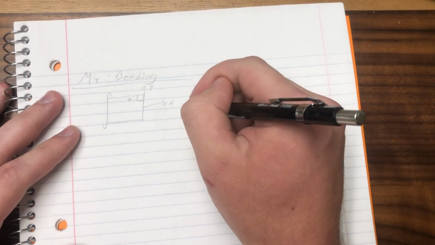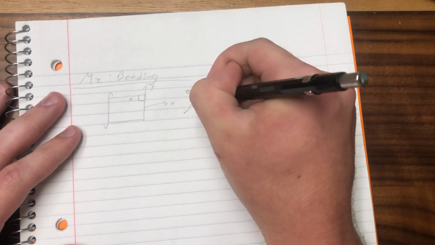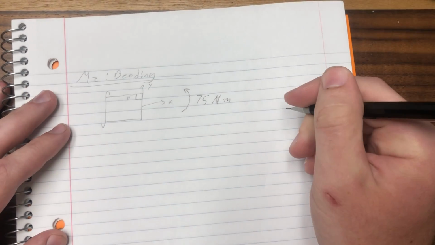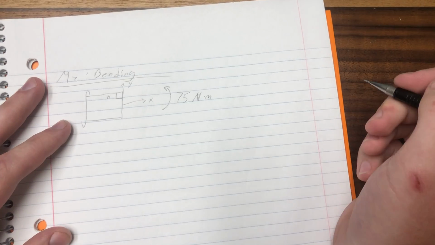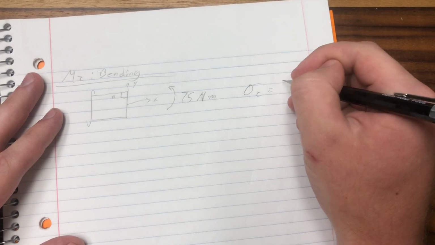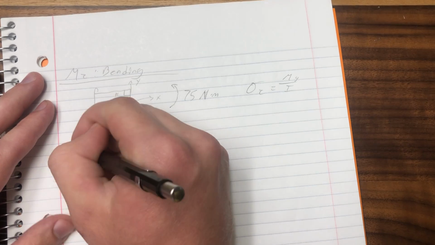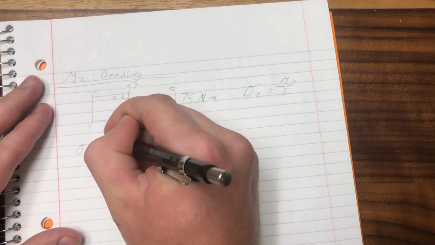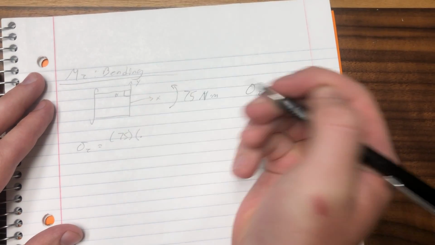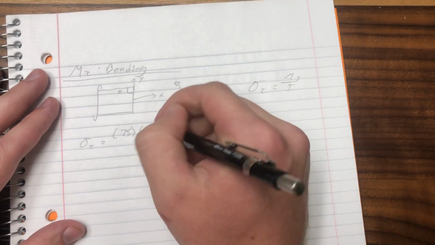And the moment will be positive this time, so that it is counterclockwise, and is 75 Newton meters. So same formula, sigma z this time equals My over I. We'll fill in what we know. 0.02, I think. Hold on. 0.01, my bad.